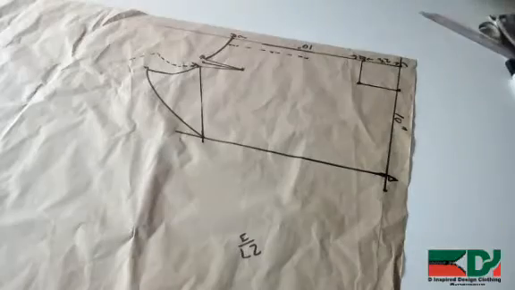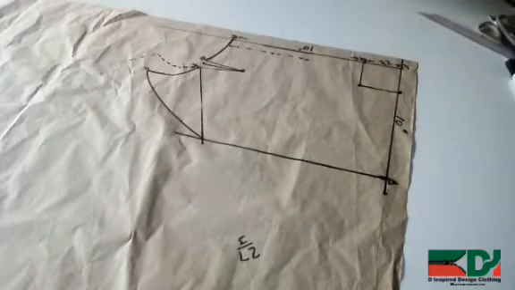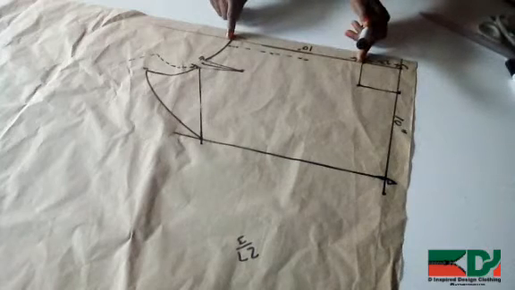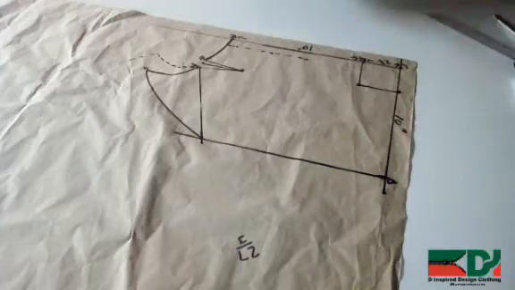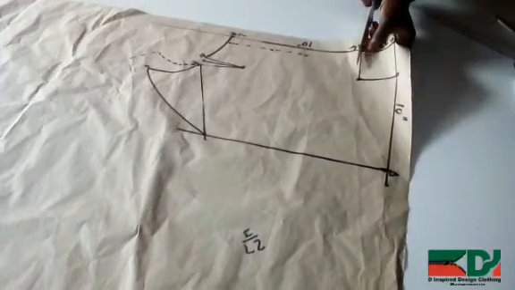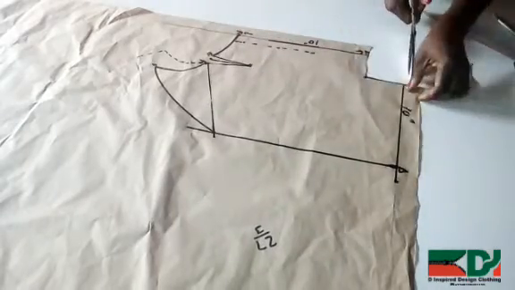Okay, so you can cut it out. This part we're going to cut out from our pattern. This part we're going to cut on fold when we're cutting our fabric. So let's quickly cut out. I'm cutting out our square parts.